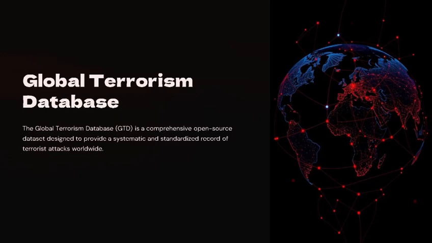Today, I'll walk you through my statistical analysis project on the Global Terrorism Database, or GTD. Over the next few minutes, I'll explain the objectives, methodology, and insights derived from this analysis, followed by a brief look at the code implementation.